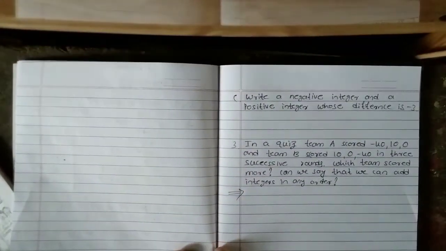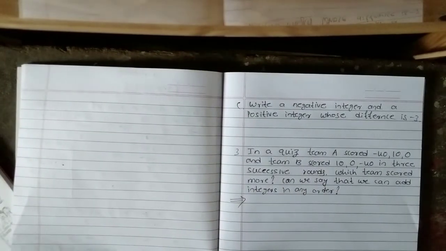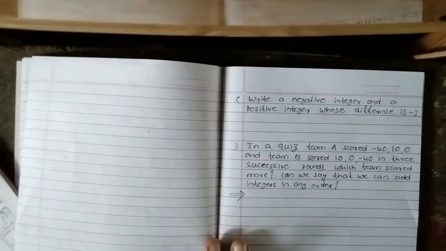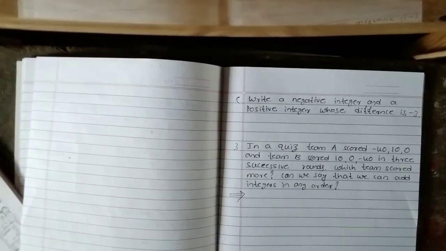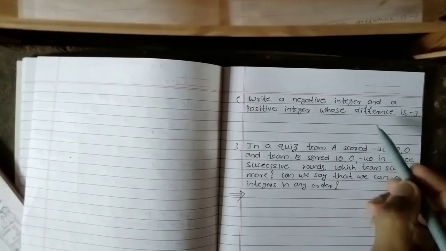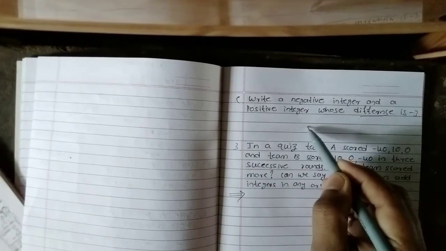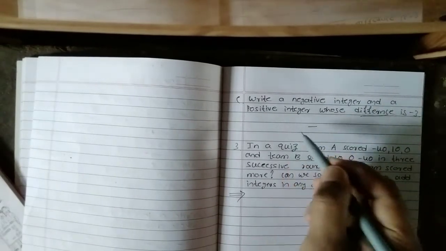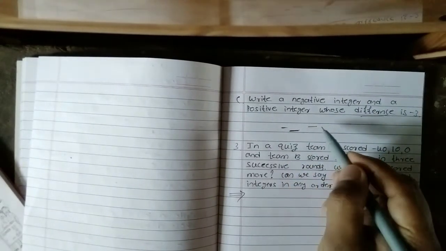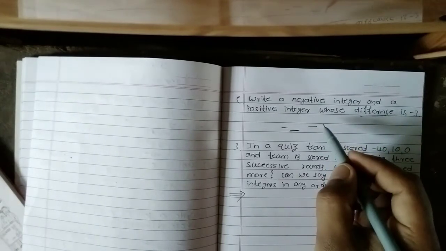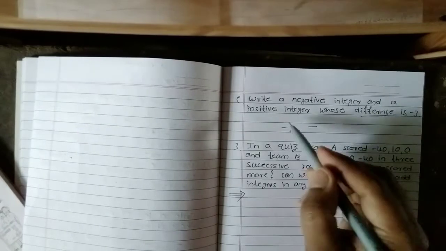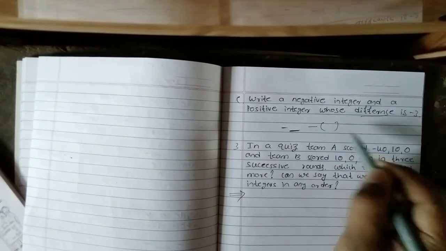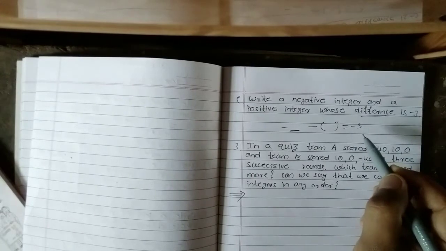It's C. Write a negative integer and a positive integer whose difference is -3. Yes. Write a negative integer and a positive integer whose difference means what? We have to subtract, so it's a subtraction. Yes. See, negative integer means negative of that number, and difference means subtraction sign. Then positive integer. Yes, positive integer. We will get the final answer what? -3.